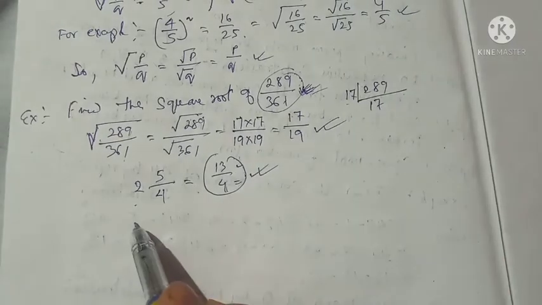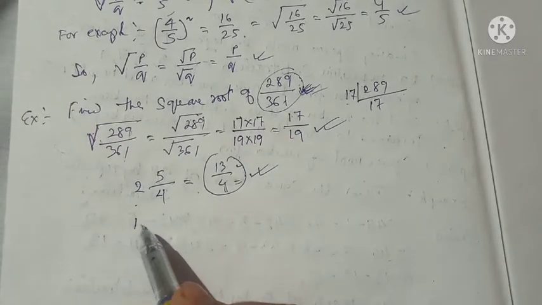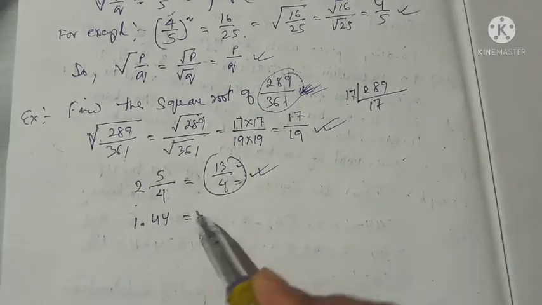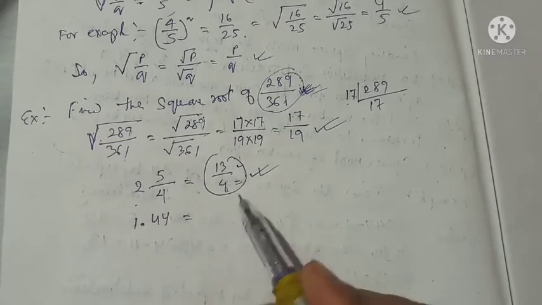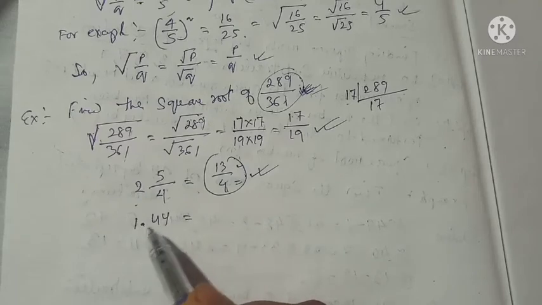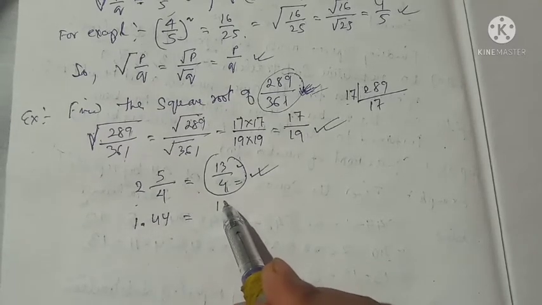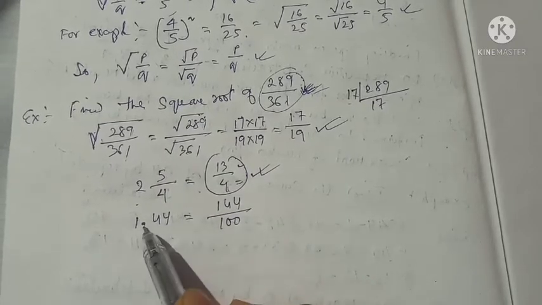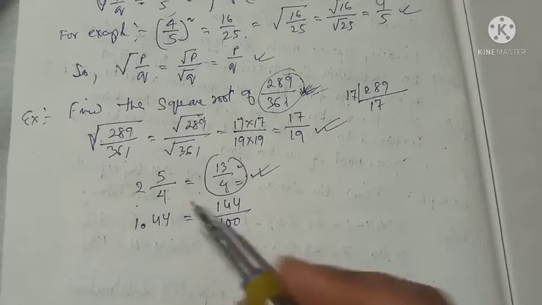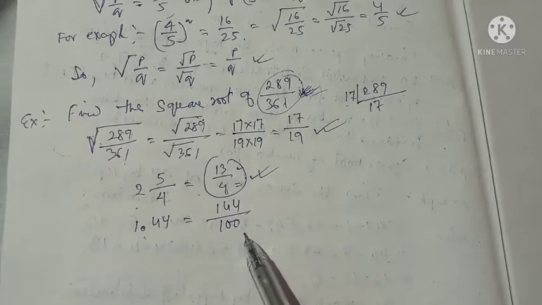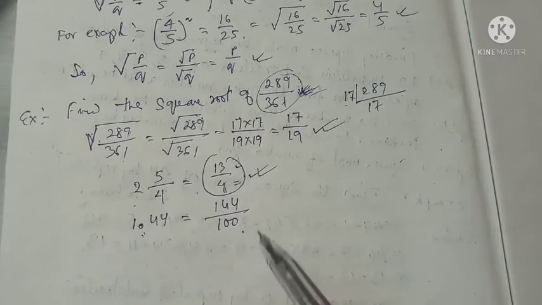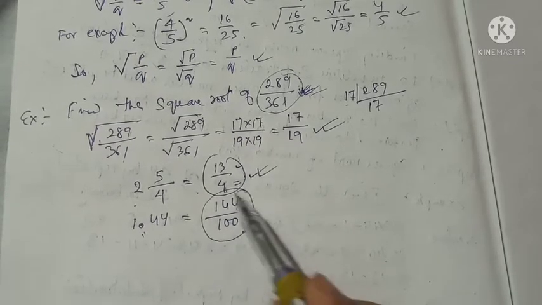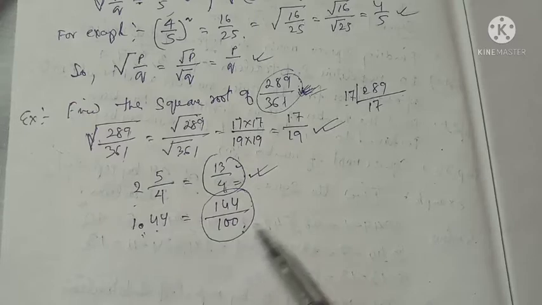And again, if the numbers are given in decimal form also, you can find the square root. How will you find it? First you will convert this into a whole number divided by 100, removing the decimal point, so that we can find the square root of this decimal number also.